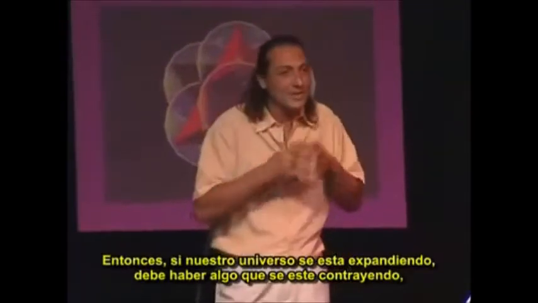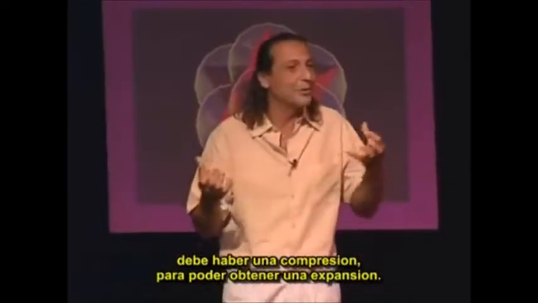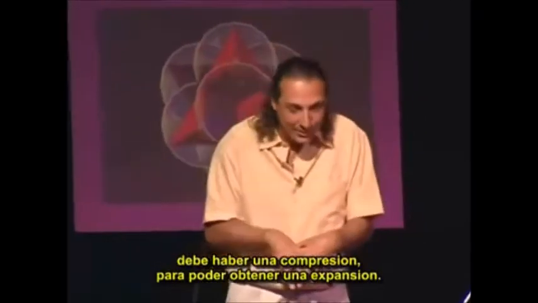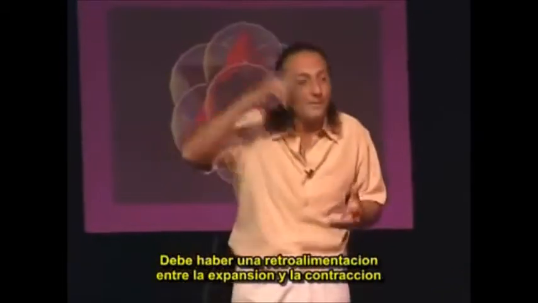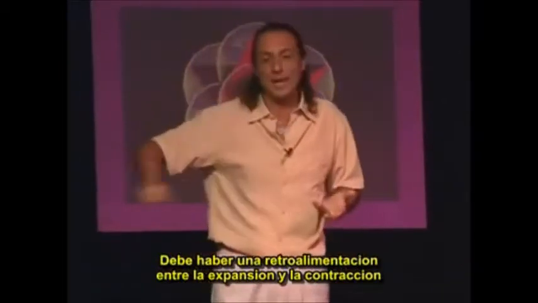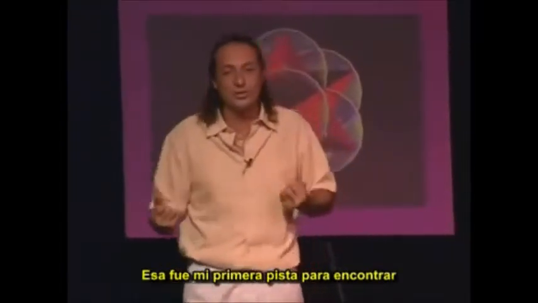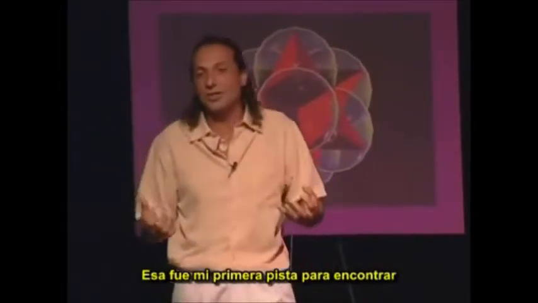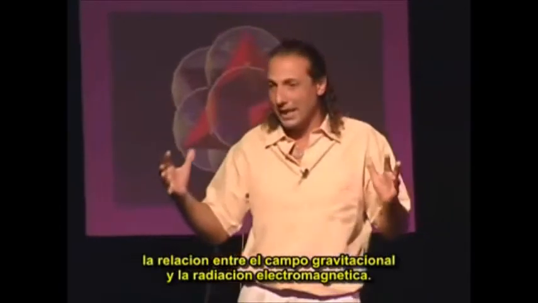So if our universe is expanding, then there must be something contracting. There must be some compression happening in order to get expansion. There must be a feedback between the expansion and the contraction. And that was my first clue to the relationship between the gravitational field and the electromagnetic radiation.